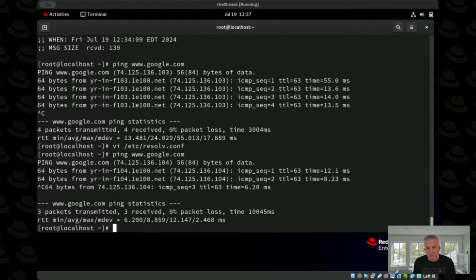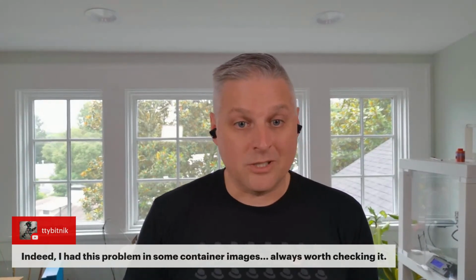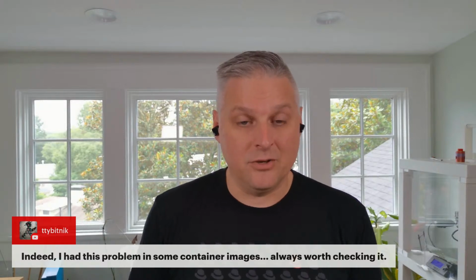All right, so let's take a moment and look at the chat here. I don't really see any questions on the chat. I see TTY Bitnik says, indeed, I had this problem in some container images. It's always worth checking. So yeah, containers have their own network settings, which means that they have their own resolver and they may send packets in a different way than the host operating system.